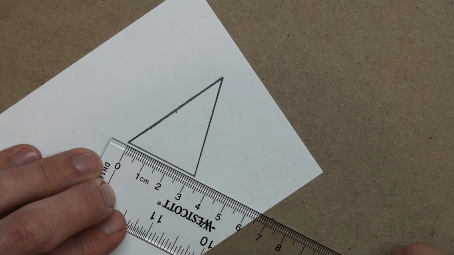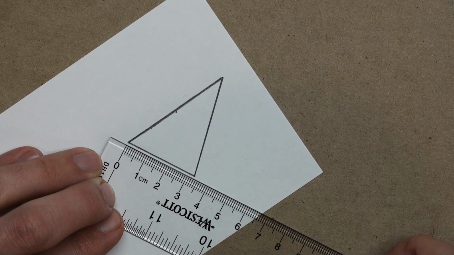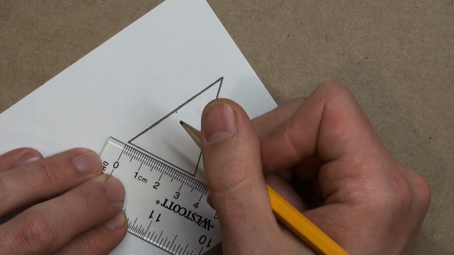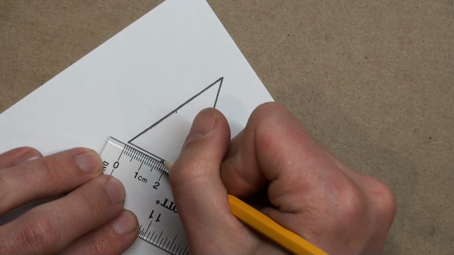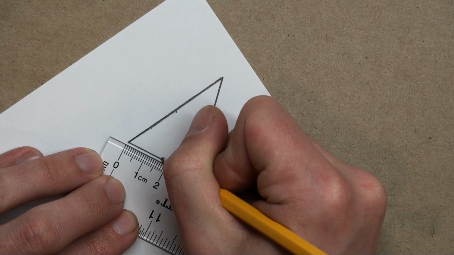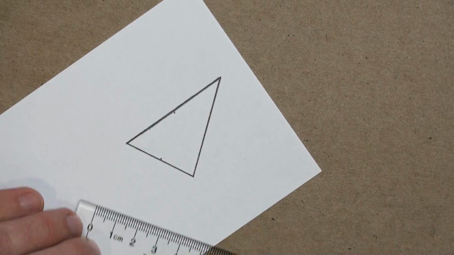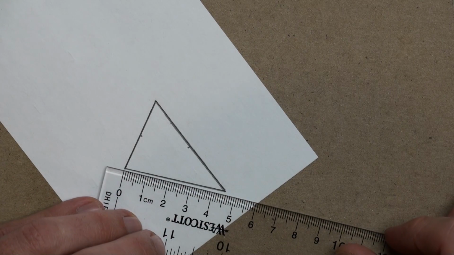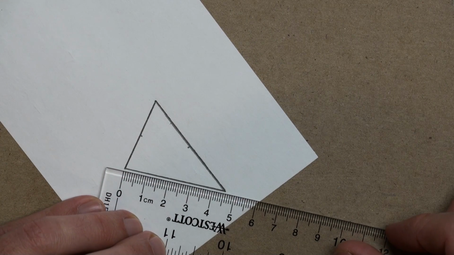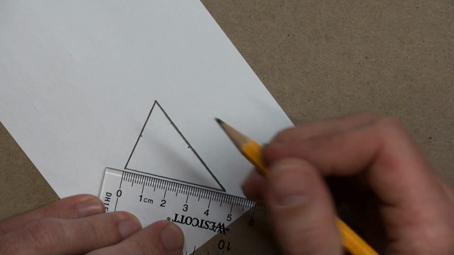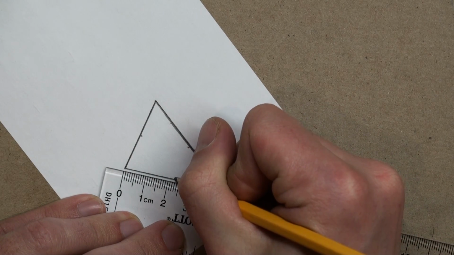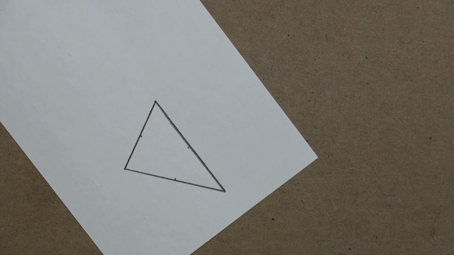And if this side is, let's say, 3.4 centimeters, I'm going to go to 1.7. That's going to bisect that side. And if this side is, let's see, about 4.6, I'm going to go to 2.3. Okay, and bisect that side.